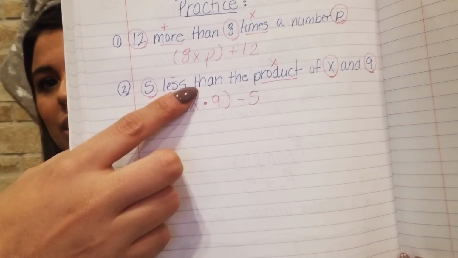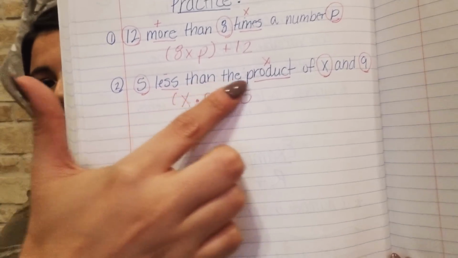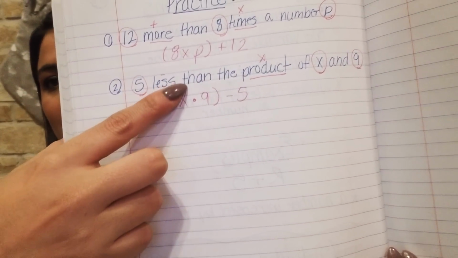So this word than is really important because it's telling me that this part is after the rest of what's happening over here. Than. Then you're thinking, how can than be a keyword? In this case, it is.